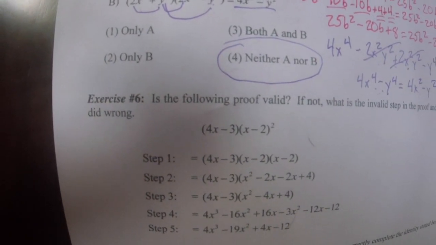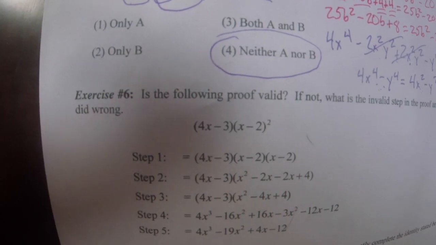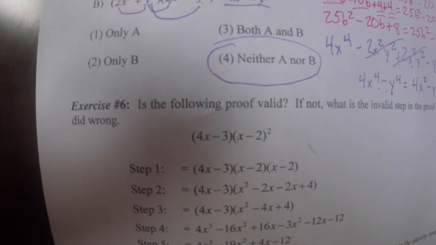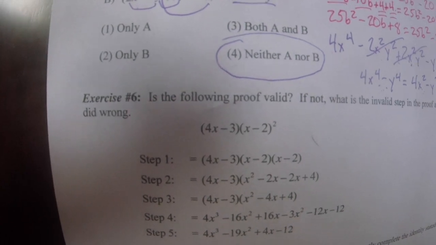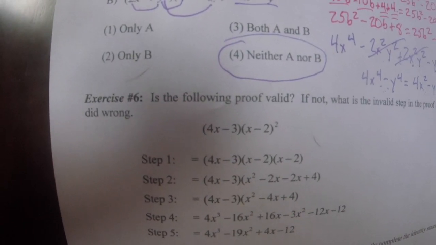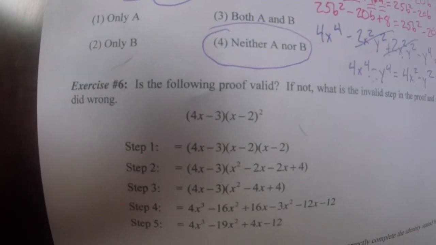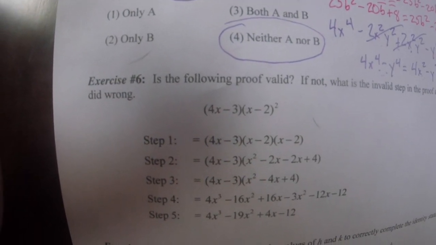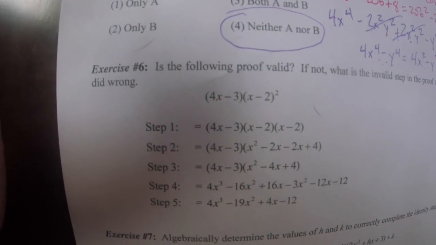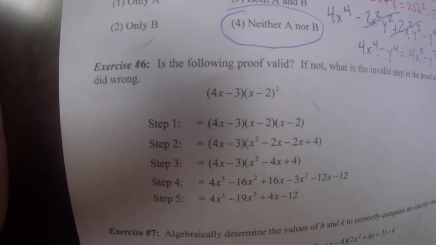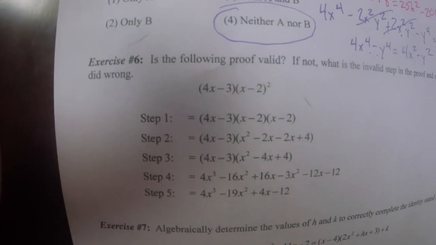Is the following proof valid? Now, the Regents loves these types of questions. Oh, yeah, I forgot you don't have to take the Regents this year. Lucky. Well, you still are required to do the work here if you want to pass. So, you got to be able to do something like this. Is the following proof valid? If not, what is the invalid step in the proof, and explain what they did wrong?